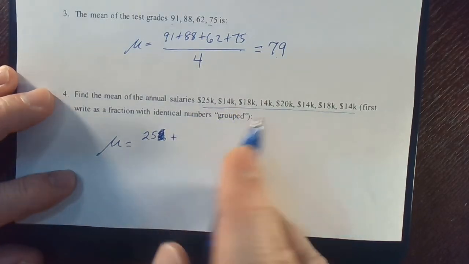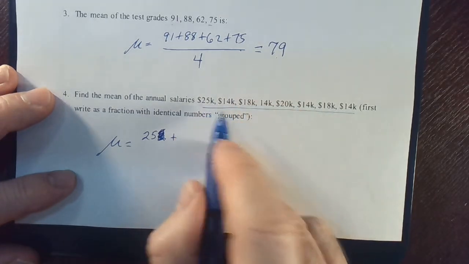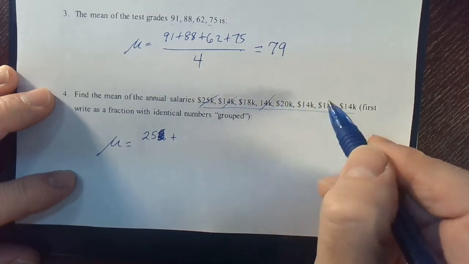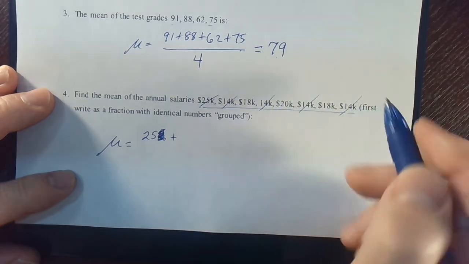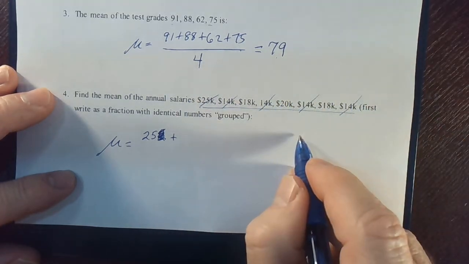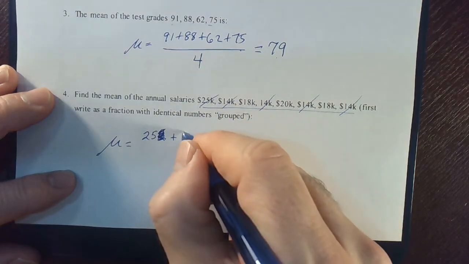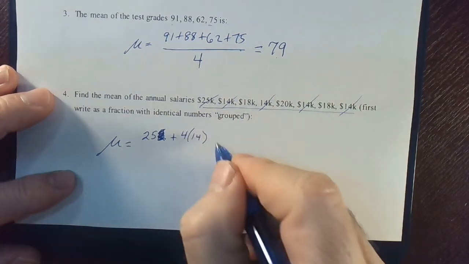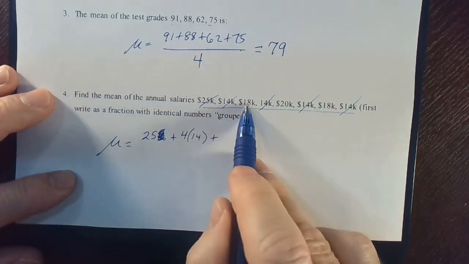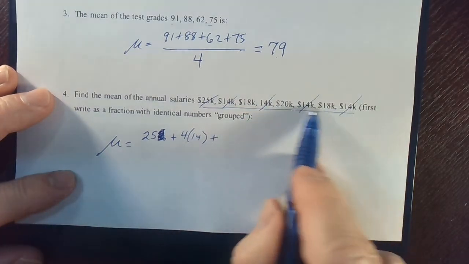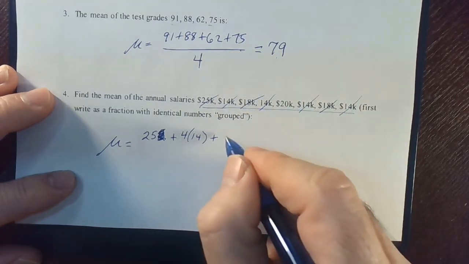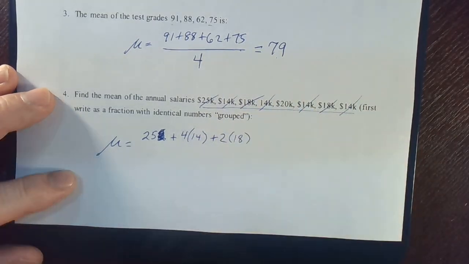Now the 14, how many times does 14 show up? 1, 2, 3, 4. So instead of writing out 14 4 times, I'm just going to write 4 times 14. Plus, now let's go to 18. How many times does it show up? 18 once, twice. 2 times 18.